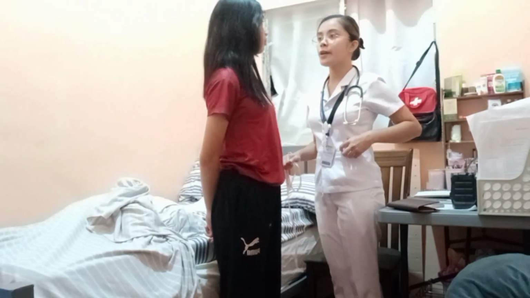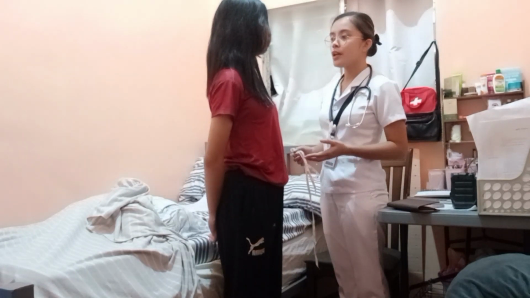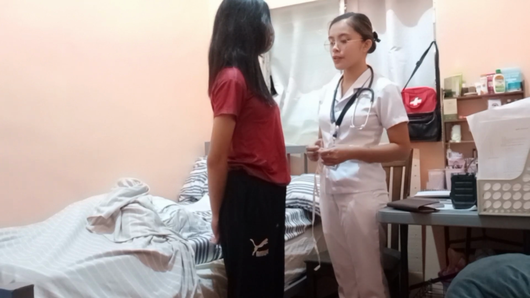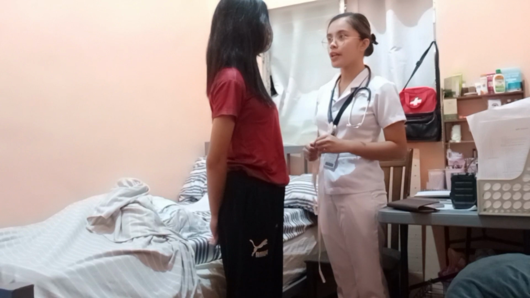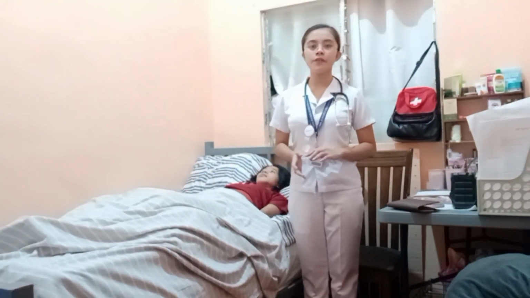So ma'am, I have marked that area of your abdomen so that it will be easier for me and for the next nurse to locate and measure again your abdominal girth. And of course, as much as possible, do not wash or erase that mark, okay? Okay. Now I have to assess for the symmetry of the abdomen.